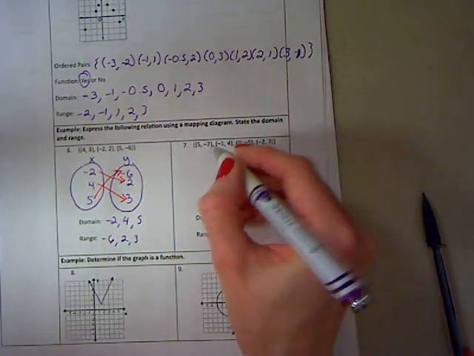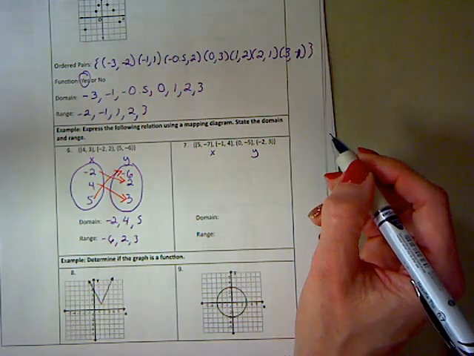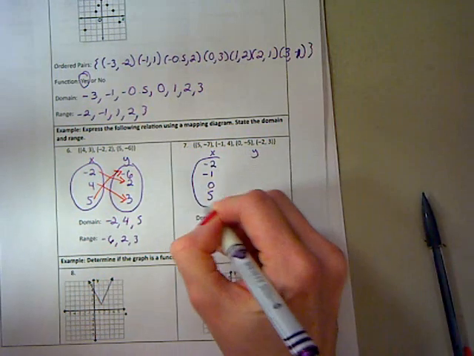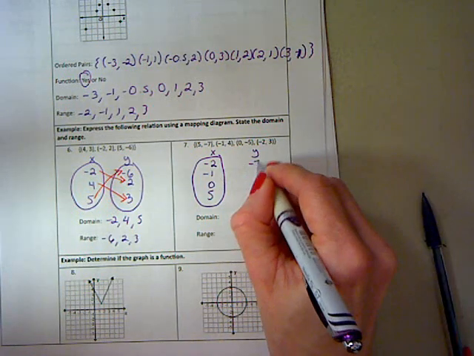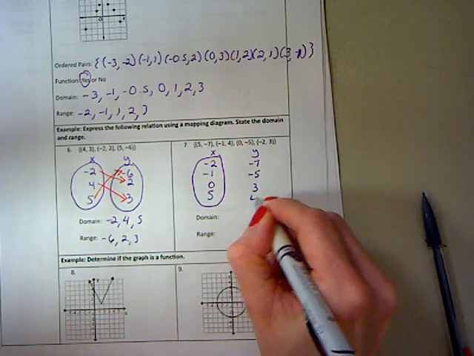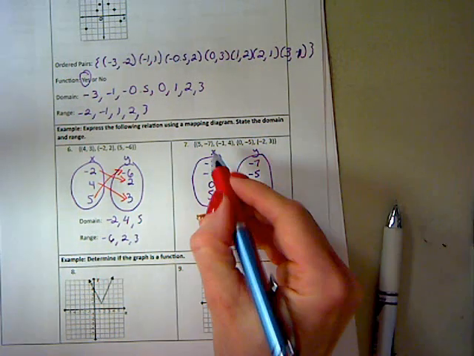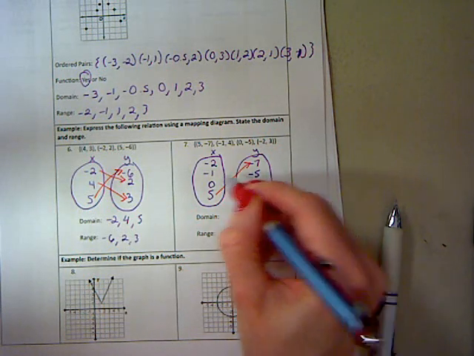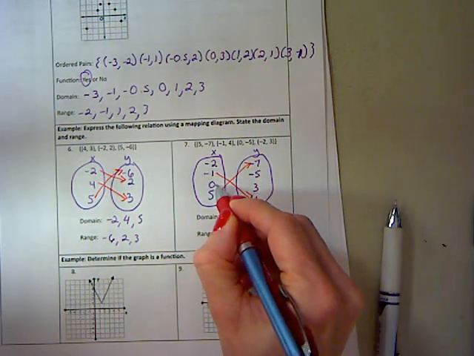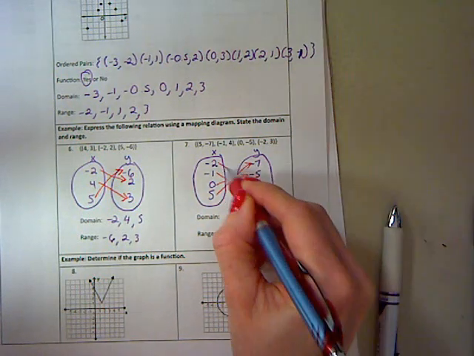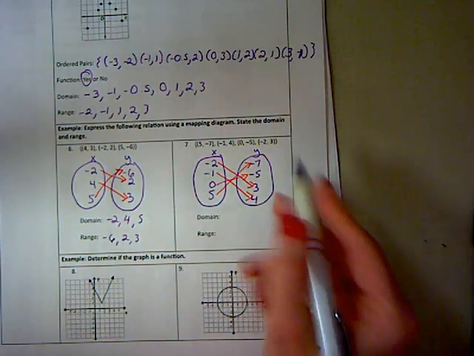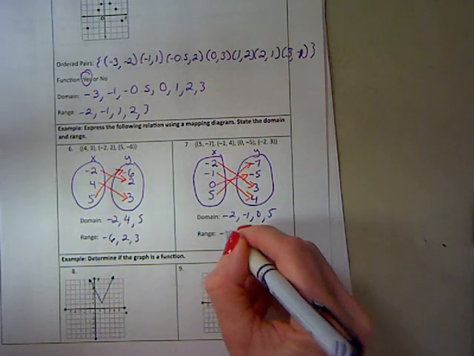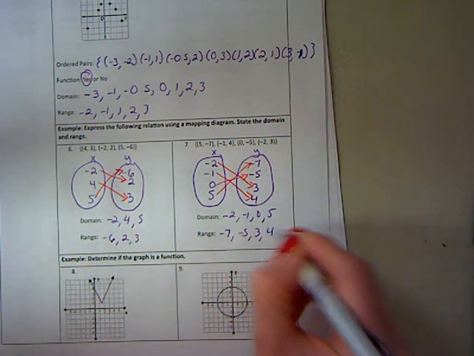Okay, let's do the next one. x, y. x values in order, -2, -1, 0, 5. y values, -7, -5, 3, and 4. Okay, 5 goes with -7. -1 goes with 4. 0 goes with -5. And -2 goes with 3. Domain, -2, -1, 0, 5. Range, -7, -5, 3, and 4.